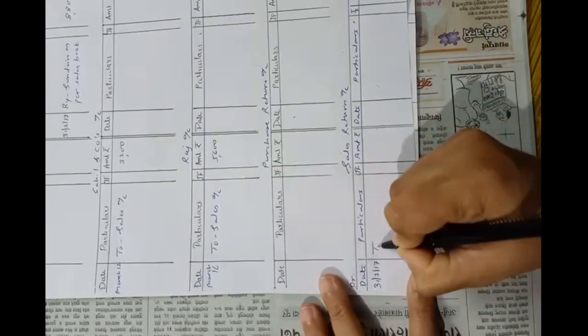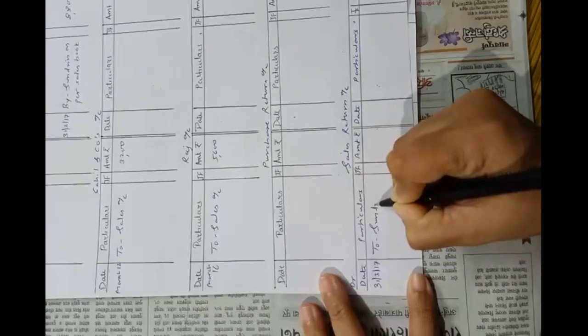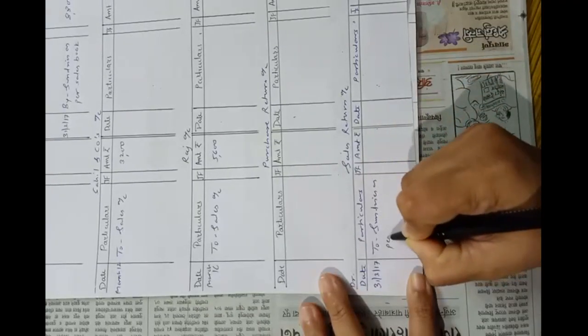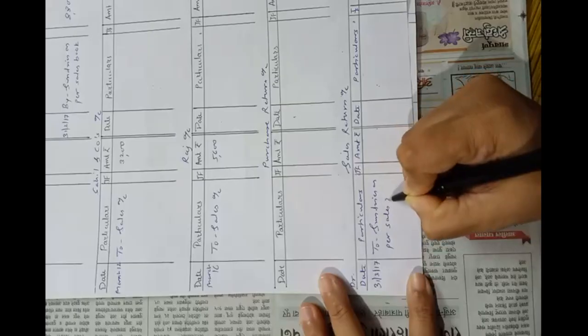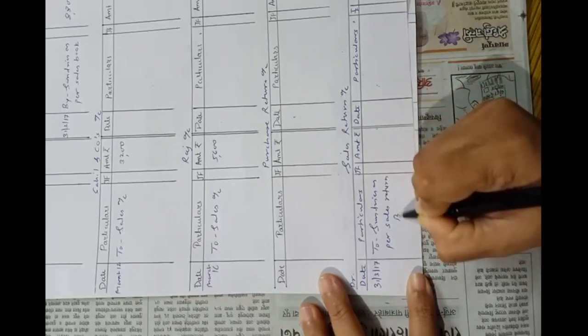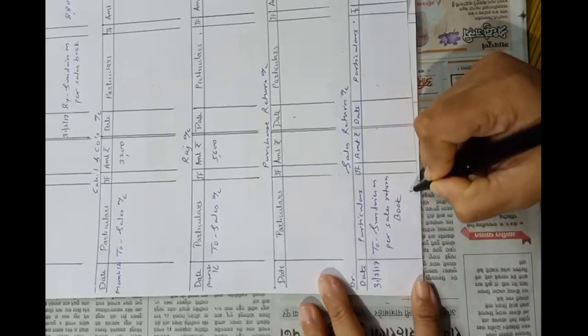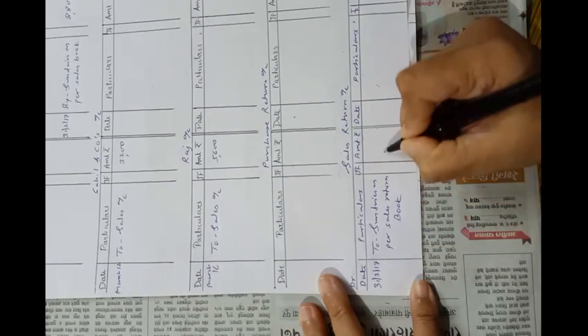17, to sundries as per sales return book. To sundries as per sales return book, amount is 2,000.